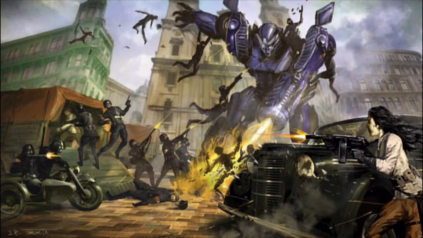Again, there's a woman in the bottom right corner that looks like she's shooting at the soldiers. Okay, so I'm guessing this is an Autobot attacking Nazis, just based on the fact that this woman is also shooting at these soldiers.